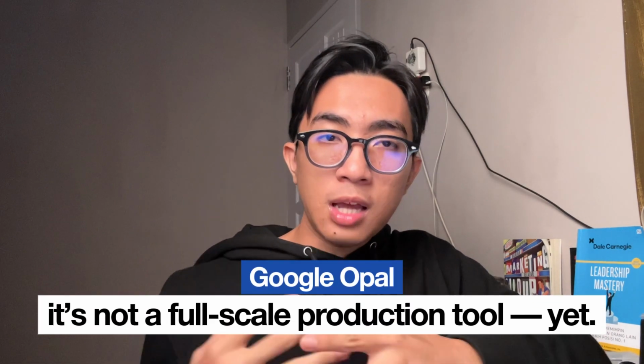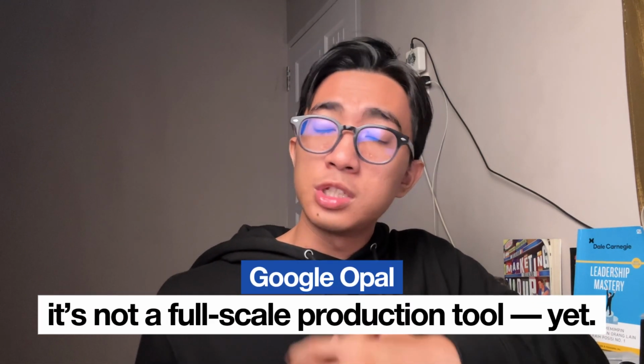Now this is still the early days of Google Opal. It's currently rolling out globally in 160 countries, but it's not a full-scale production tool just yet. However, this is where strategic thinking comes in. Tools like Opal show where the world is heading, which is accessible automation that empowers every member of your team to build small, meaningful, powerful tools.